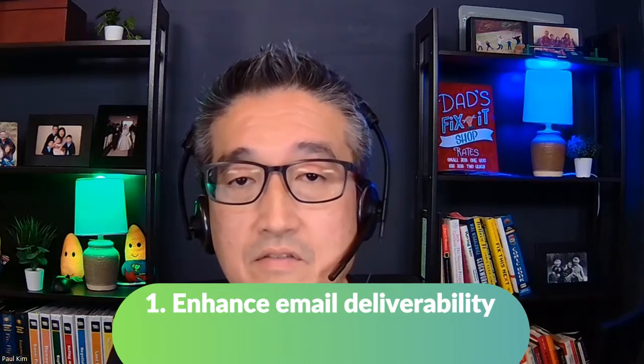Number one is enhanced email deliverability, right? Because a lot of the internet providers, for example, Gmail, Yahoo, they prefer and they like when you're sending out from a dedicated IP address, and they're familiar and they have it in their database that it is an IP address that's dedicated. And so that's number one, better deliverability.